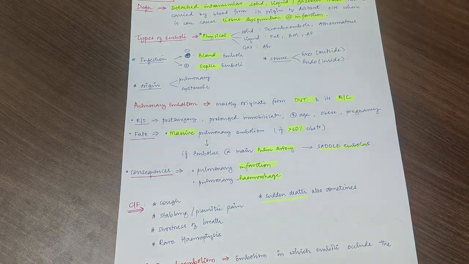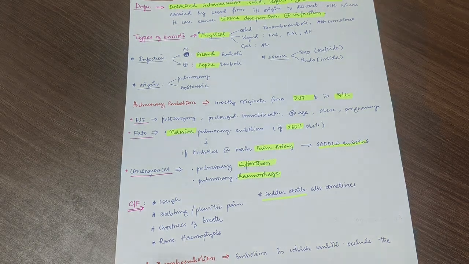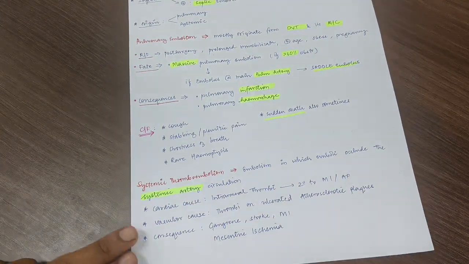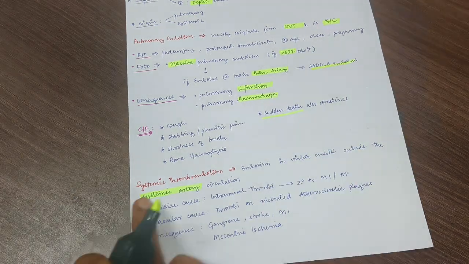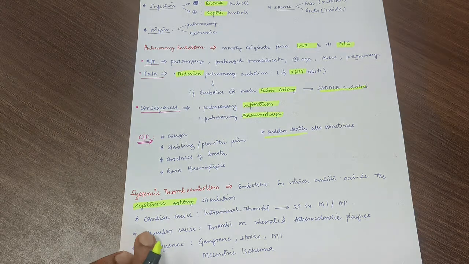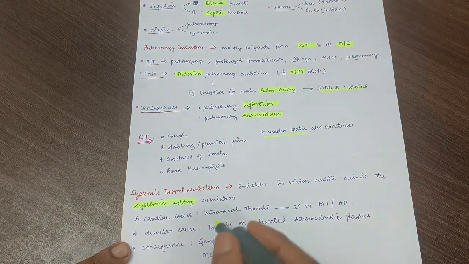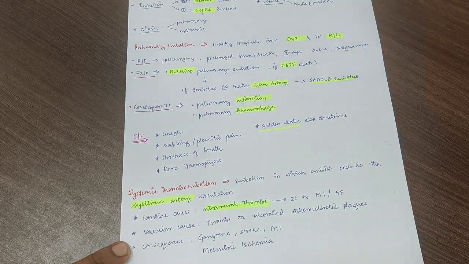Systemic thromboembolism: emboli that occlude the systemic arterial circulation. Here the systemic artery is involved. So what is the cardiac cause? The cardiac cause is intramural thrombi, which are present inside the heart itself.